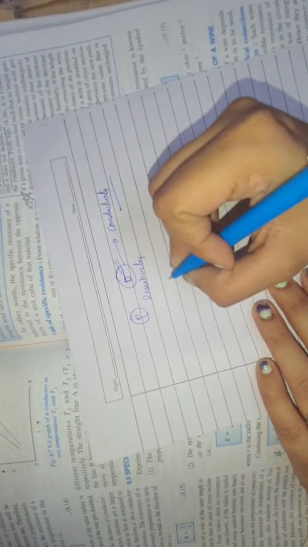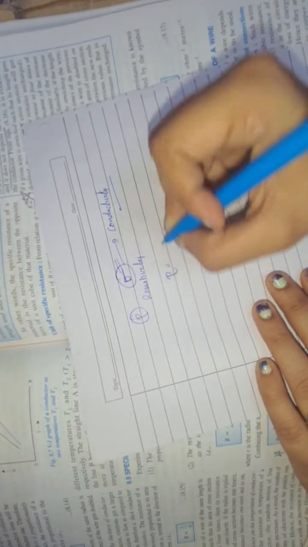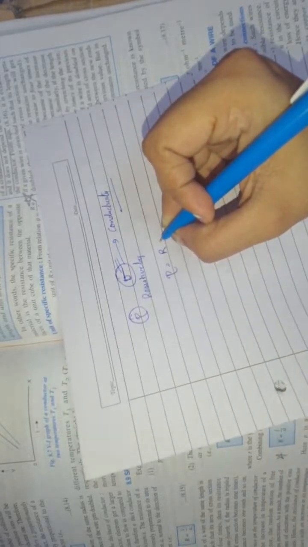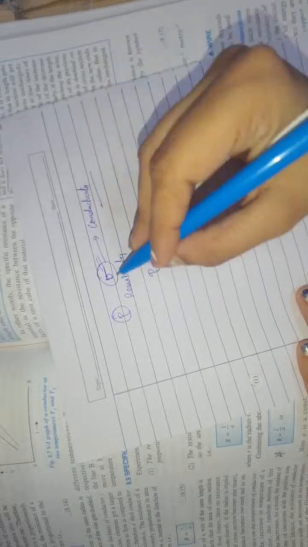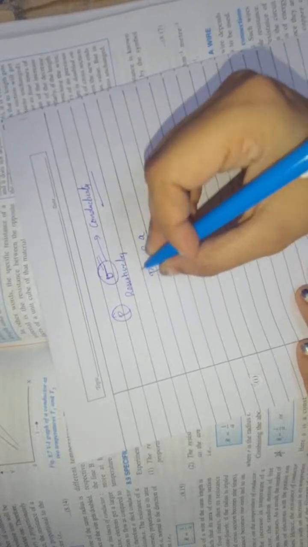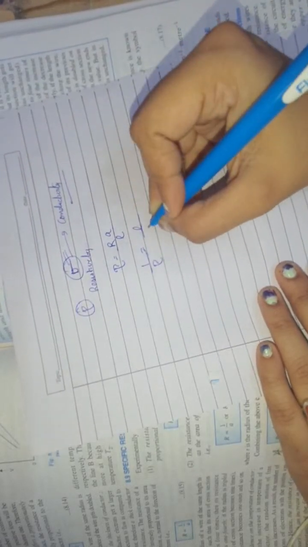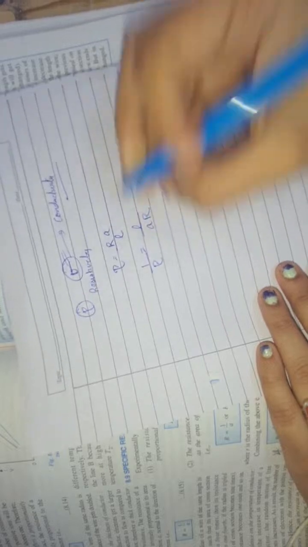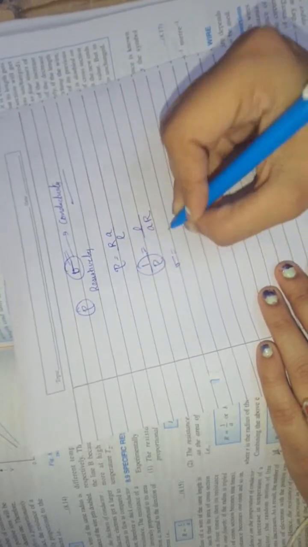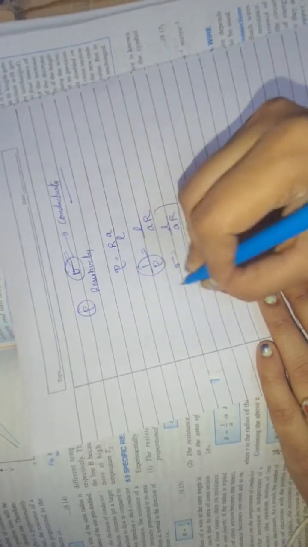I know the formula for rho is R A by L. Now if you want to define conductivity, you will take the reciprocal of it. Reciprocal means 1 by rho. If you are going to do 1 by rho, this whole thing will become reciprocal. So R A will go here and L there. So conductivity is L by R A. So this you have to remember.